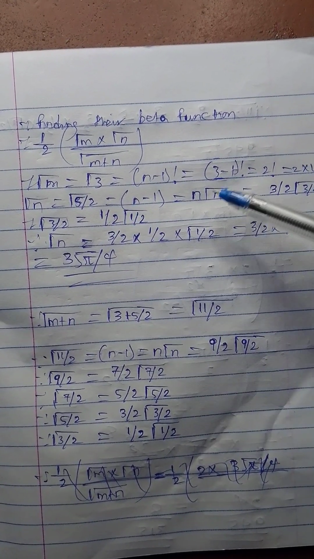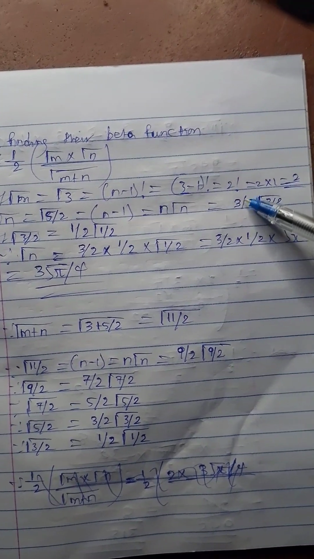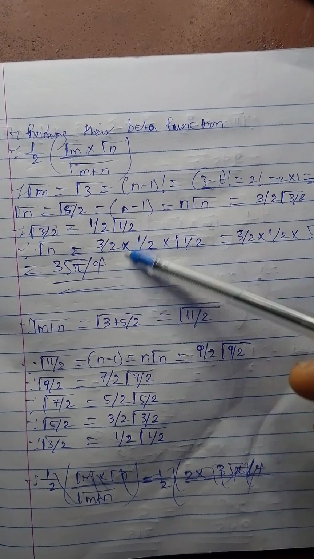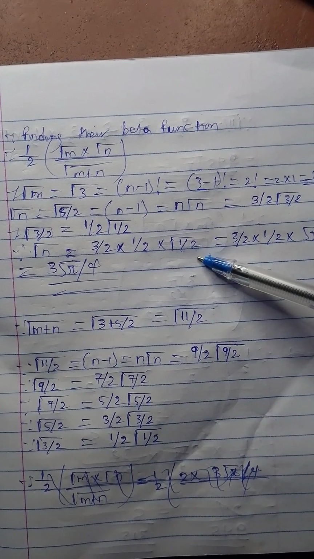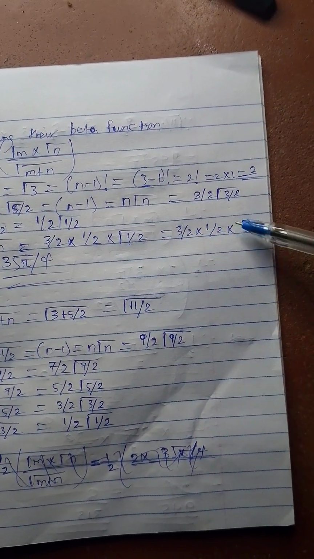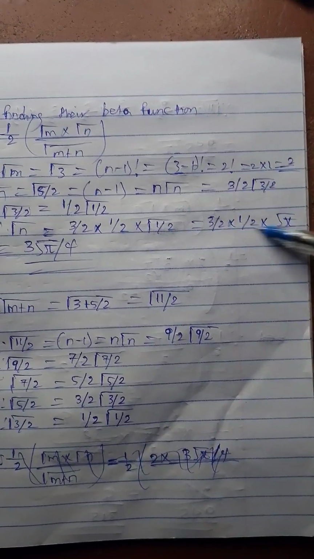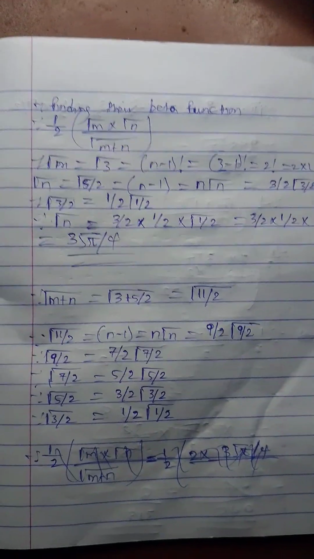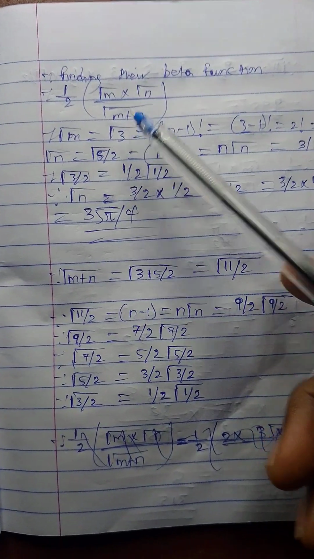So we end here. Now gamma n is equal to 3 over 2 times gamma 3 over 2. My gamma 3 over 2 was half gamma half, right? So that becomes 3 over 2 times 1 over 2 times gamma half. Gamma half is the square root of pi. Multiplying this gives me 3 square root of pi over 4. Now let's find gamma m plus n.